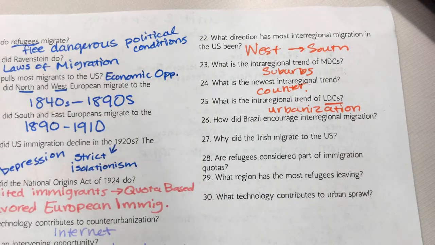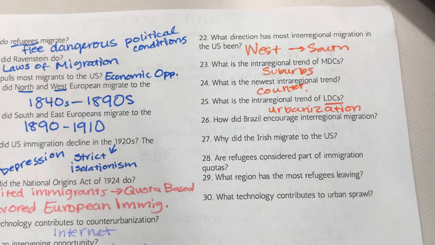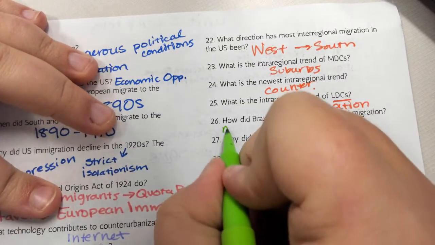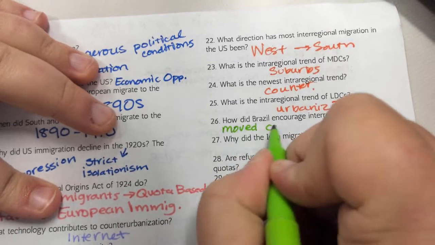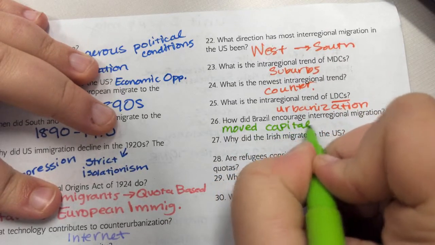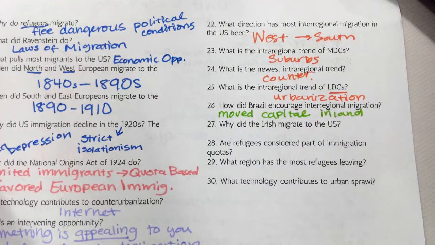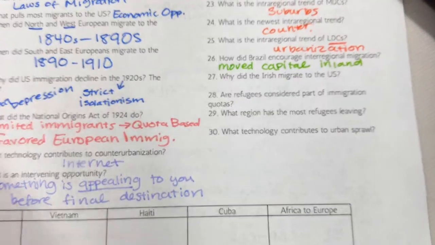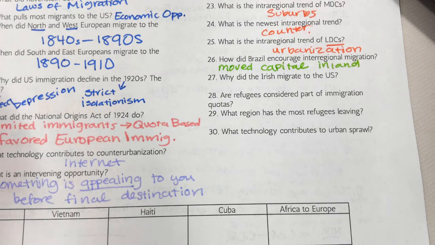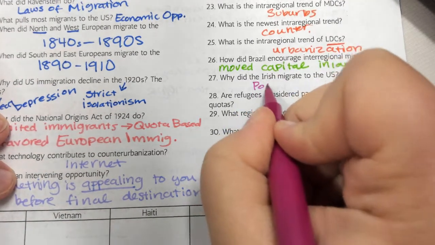How did Brazil encourage inter-regional migration? They moved their capital inland. They moved it from Rio de Janeiro to Brasilia. Why did the Irish migrate? The Irish came during something called the potato famine.